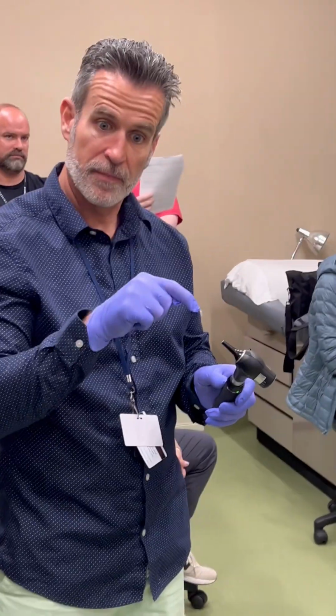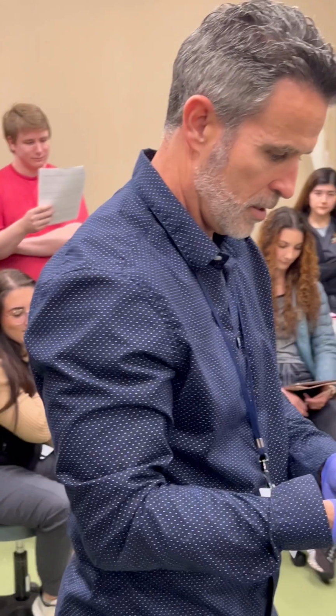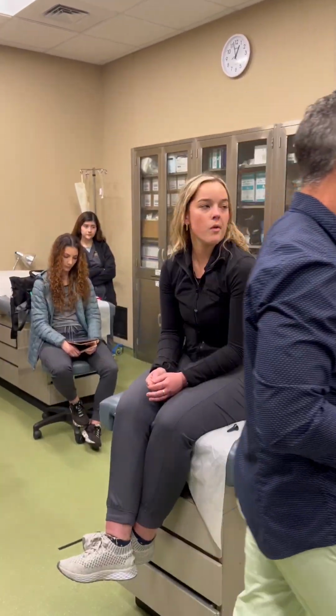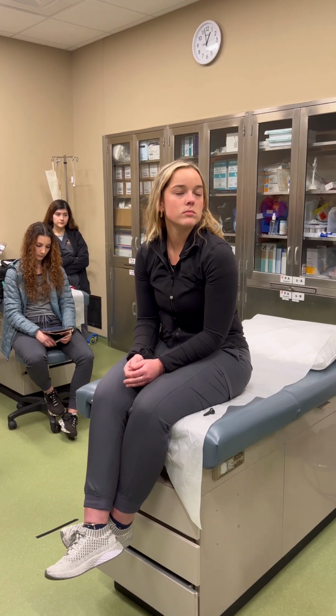That's what you need to do. And by holding her breath, guess what that does? Keeps the lens from fogging up. Exactly. So, I've got to remember how to detach this. All right. Next. Sinus.